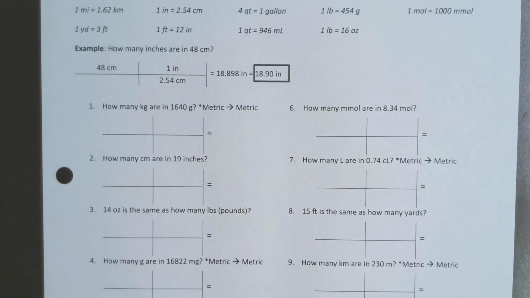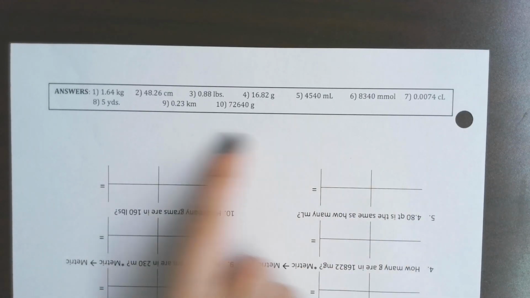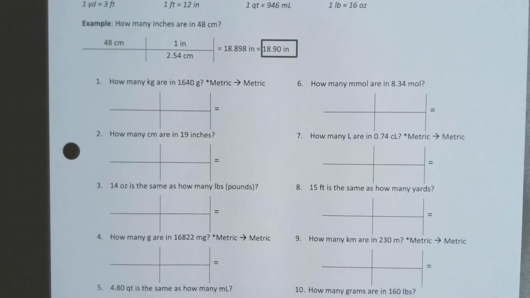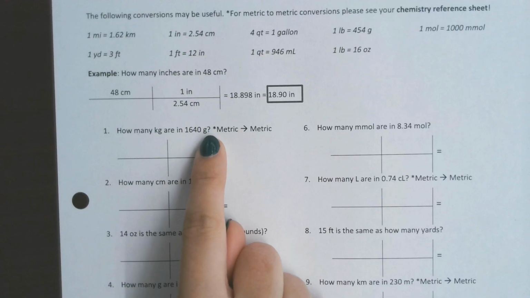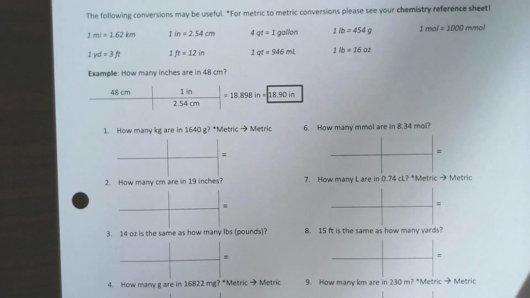You're not going to have multi-step problems. We'll talk about those on Monday. You'll notice at the bottom are all the answers, which means there's an expectation that you show work. If you just write all of these answers after the equal sign, I will not give you credit for this assignment.